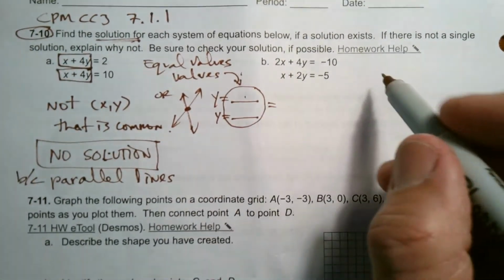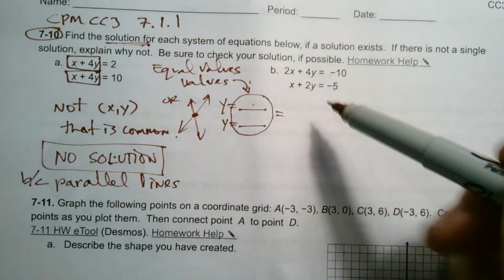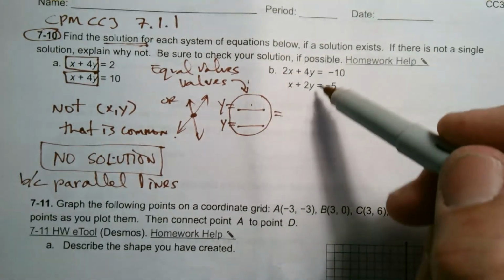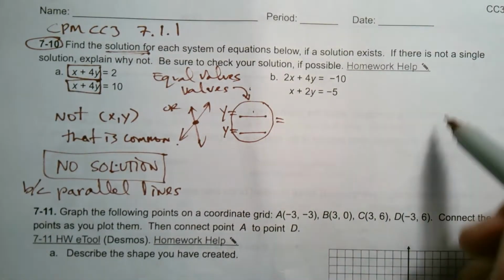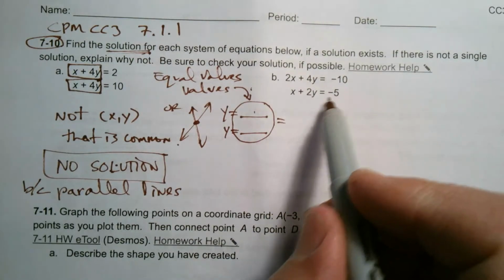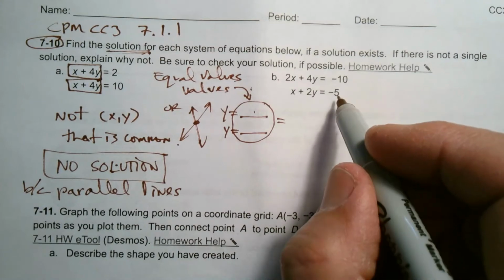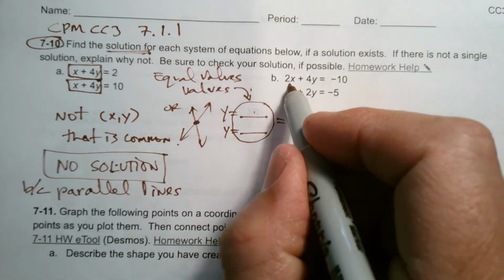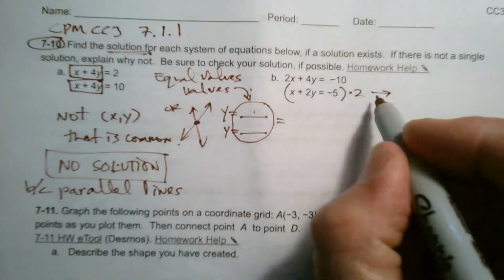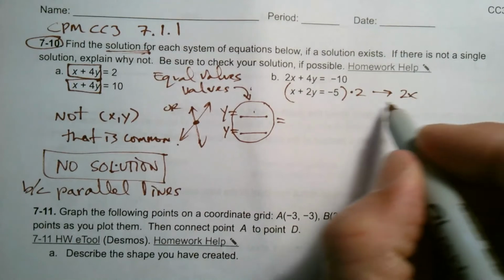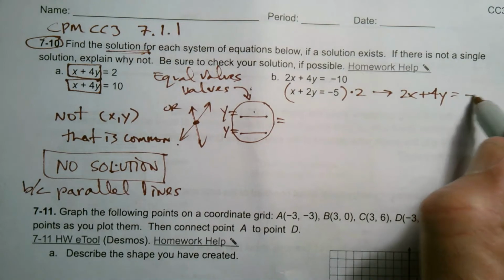When I look at B, again I've got two equations, and putting them in y equals format would be no fun. So I can think maybe there's something fishy here. Looking at 2x plus 4y equals negative 10, and then x plus 2y equals negative 5, what do you notice about these two equations? If I were to take this equation and multiply every single thing by 2, what do I get? 2 times x becomes 2x, 2 times 2y becomes 4y, 2 times negative 5 becomes negative 10.